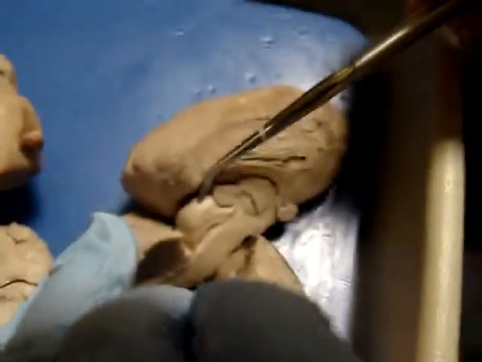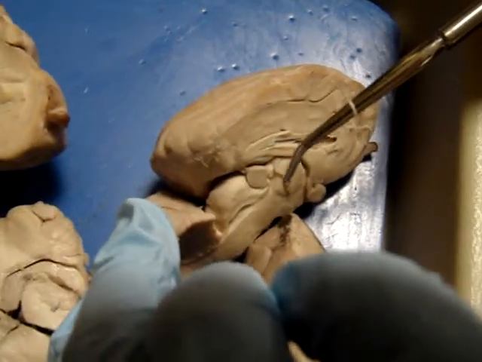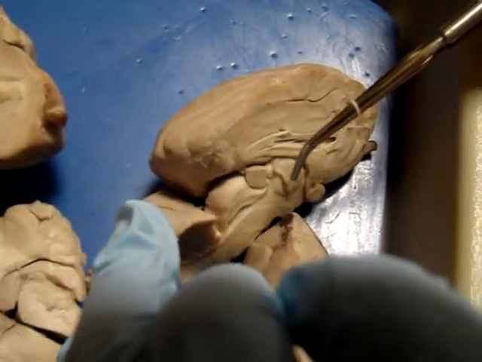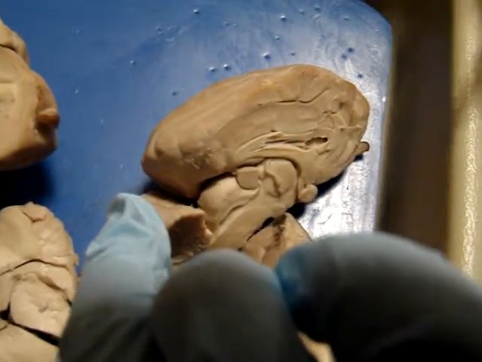What do they do? Remember, they're reflexive responses to sight and sound, so visual reflexes and auditory reflexes. Very automatic things, not things that you have a lot of control over, like when you hear a gunshot and you jump.